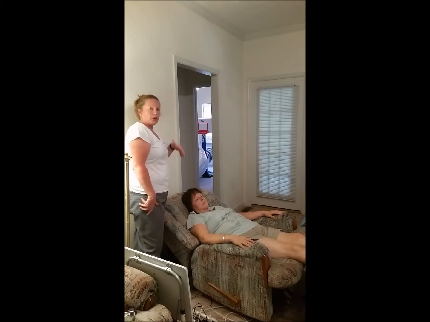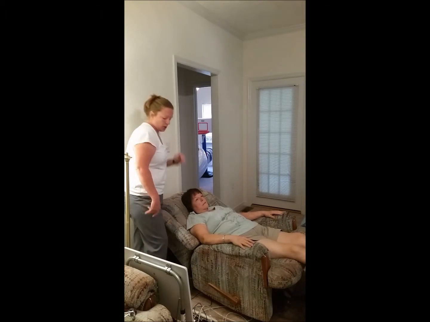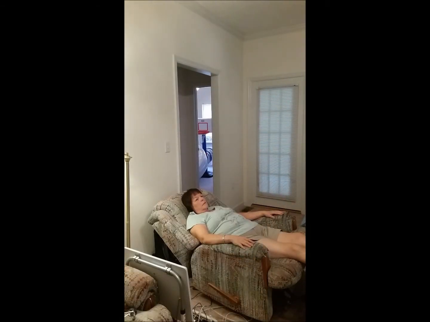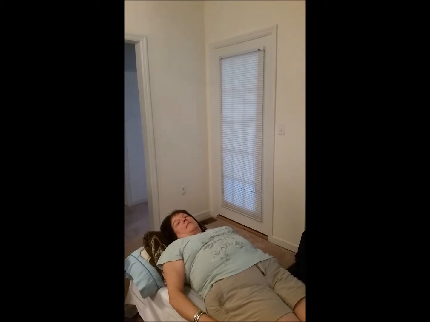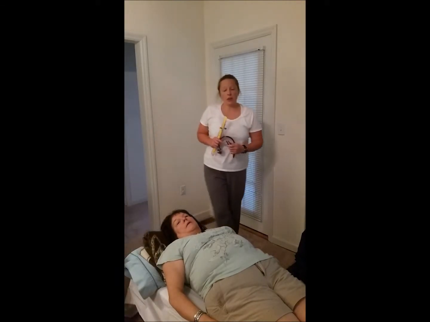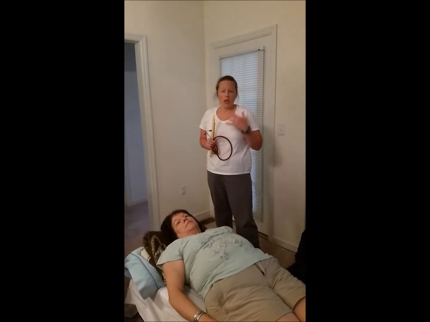Next, I will be doing the precordium, and I will have her lay flat. So I'm going to switch the angle of the video. Now that we've changed positions, I'm going to be looking at the precordium. I'm going to look for any heaves.